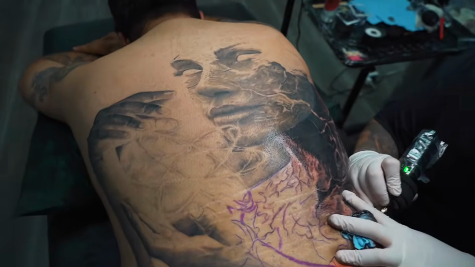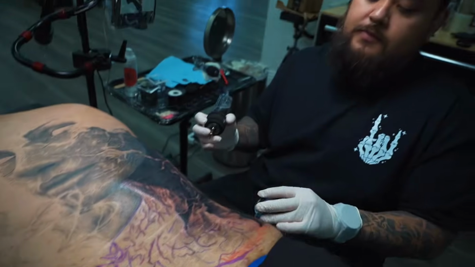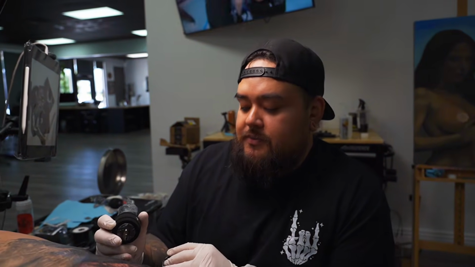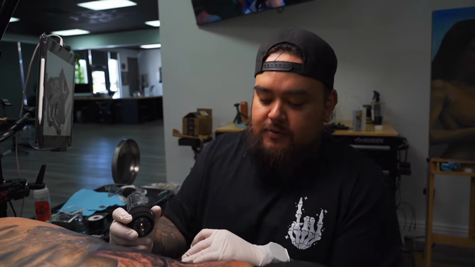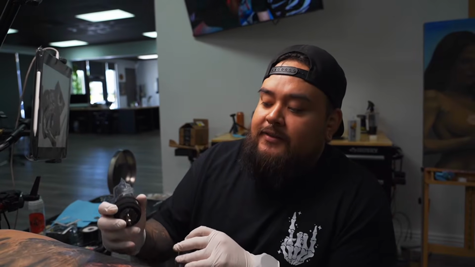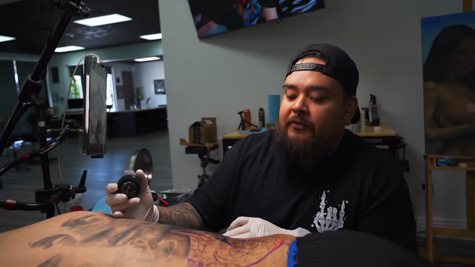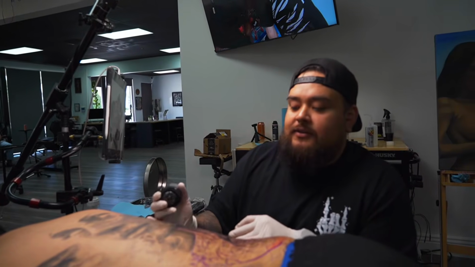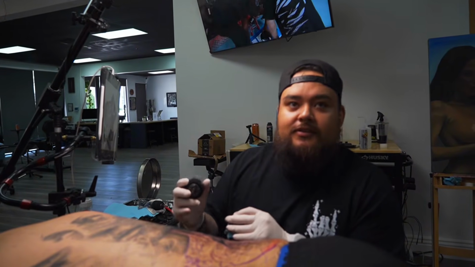This piece is crazy, bro. What's the story behind this piece, Josh? There's not really a story behind it. He asked me to do some crazy art that I've been trying to do, and this actually was an idea I had for a painting. But normally I paint it, then I tattoo it. This time I tattoo it, and now I'm gonna paint it after.